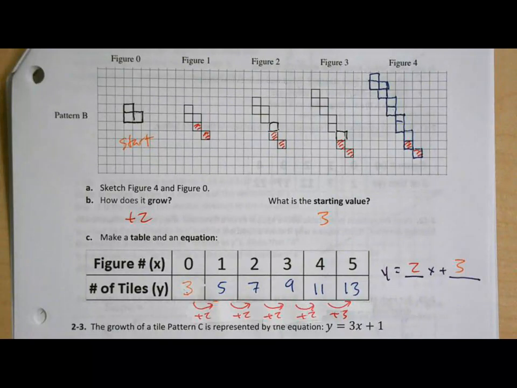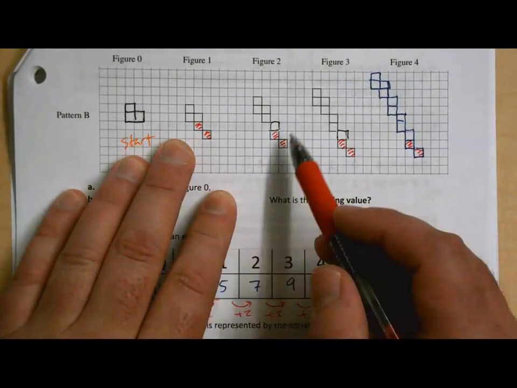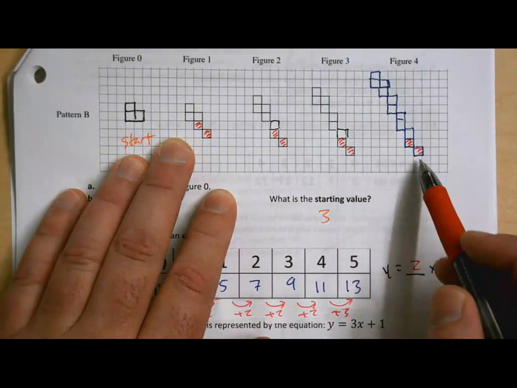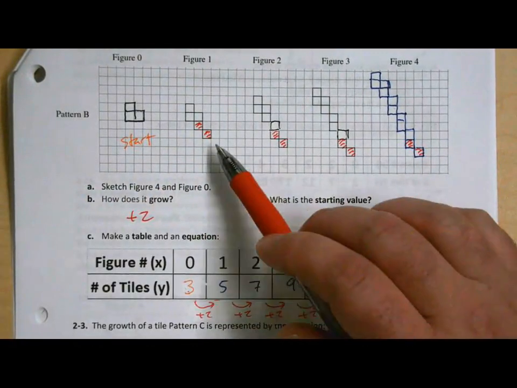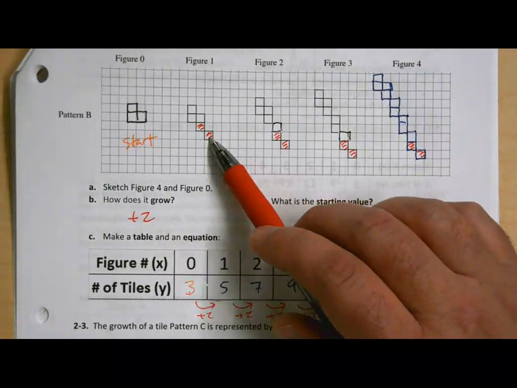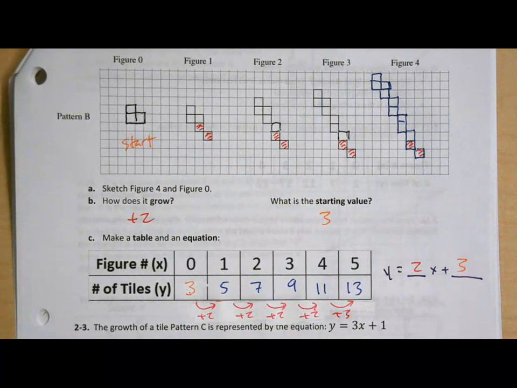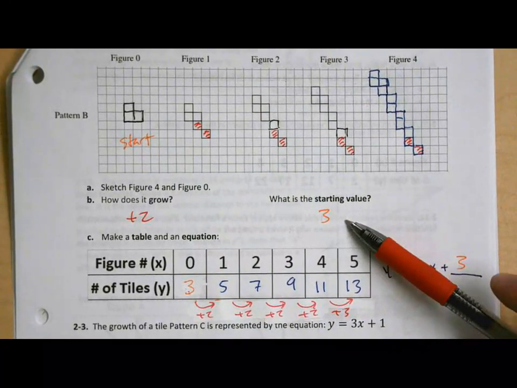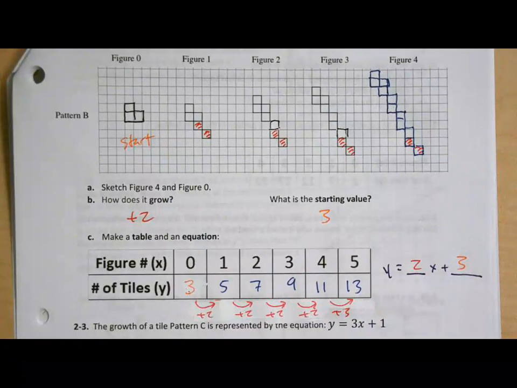So I found it helpful for me to color in the new tiles. So from here to here, I added these 2. From here to here, I added these 2. From here to here, I added these 2. And then I was able to go back and figure out that these were the 2 new tiles. So we must have just started with these top 3. So as I was walking around, I saw most of us had a starting value of 3 and a growth of plus 2.